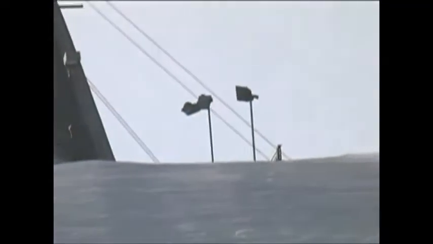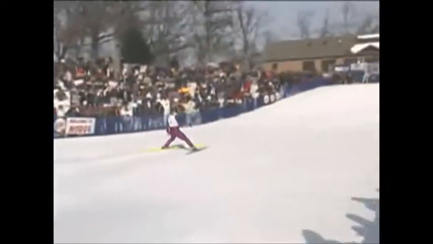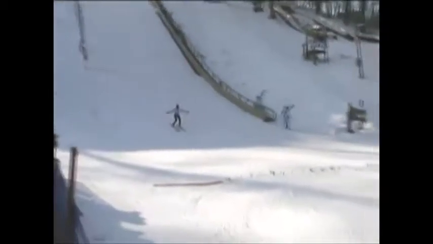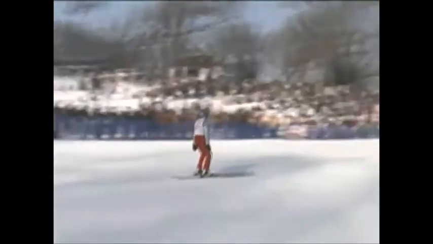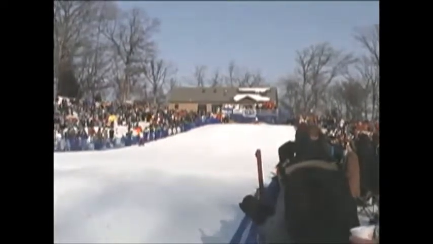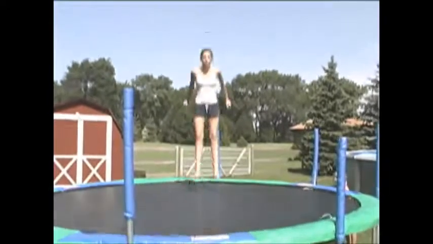When they go down the jump, the potential energy changes to kinetic energy, or the energy of motion. That energy allows the jumper to fly through the air and hopefully make a safe landing. There is so much potential energy that changes to kinetic energy that the skiers need a long landing area to slow down and stop. Think about someone on a trampoline.